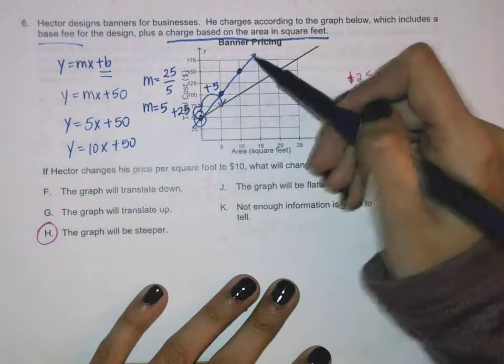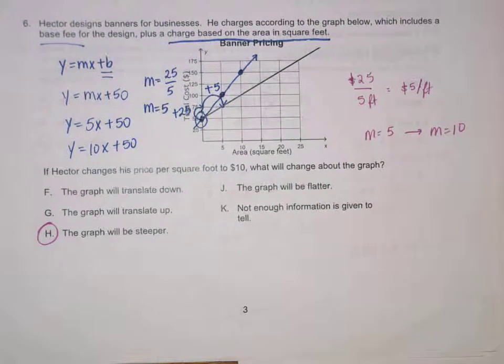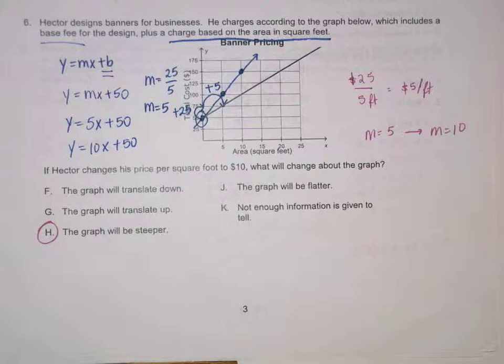So what did you notice about it? Hopefully you noticed that the graph got steeper. So when your slope increases, your graph gets steeper. That's it. Answer choice is H.